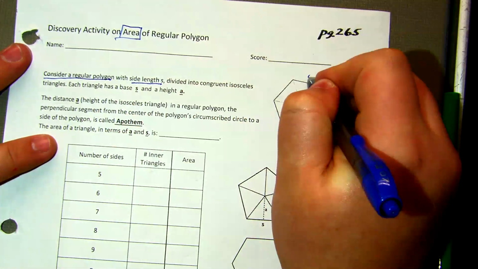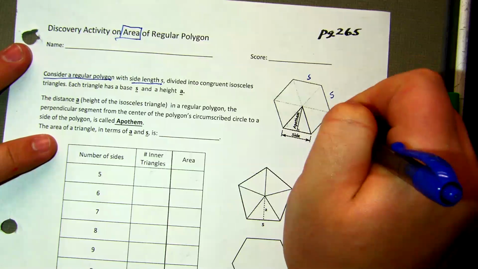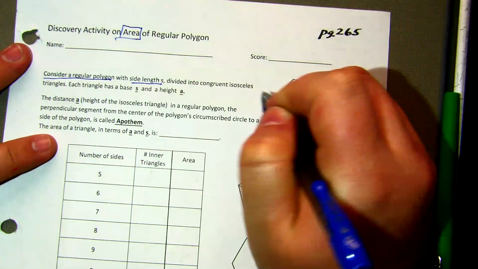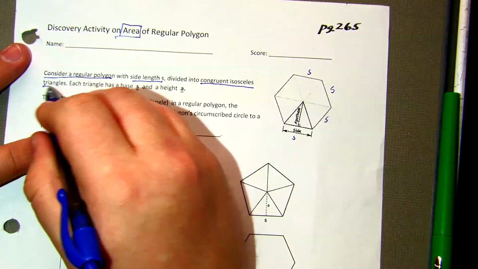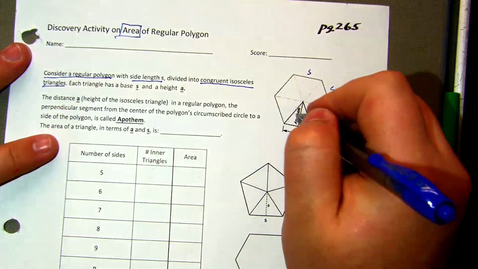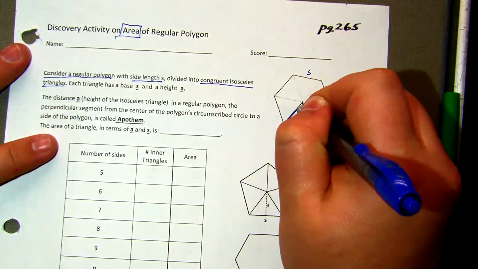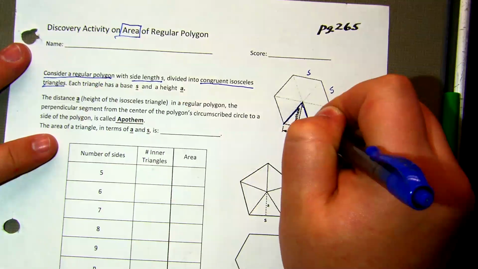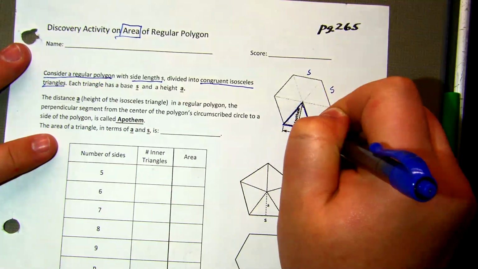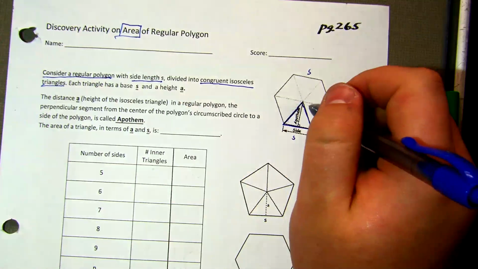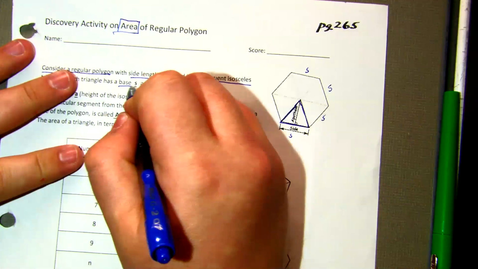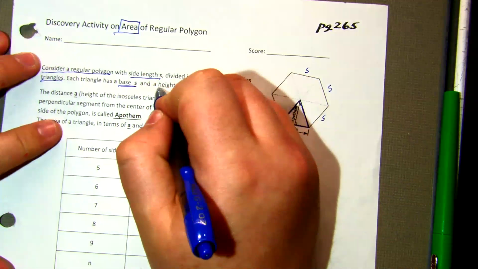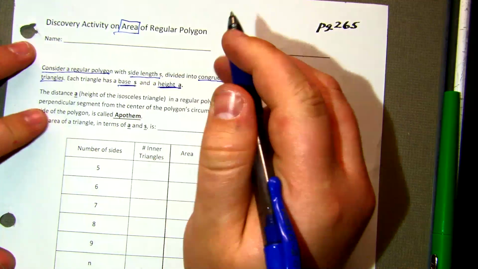So each one of our sides is s units long, divided into congruent isosceles triangles. So that would be a triangle like this one we have here. Each triangle has a base length of s and a height of a.